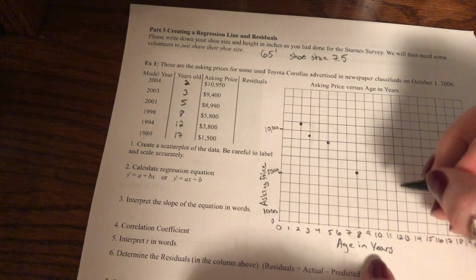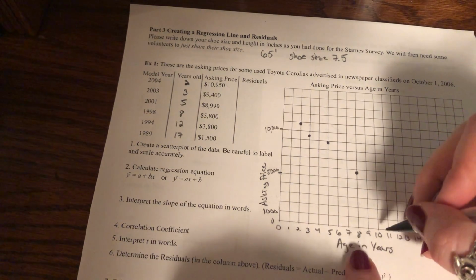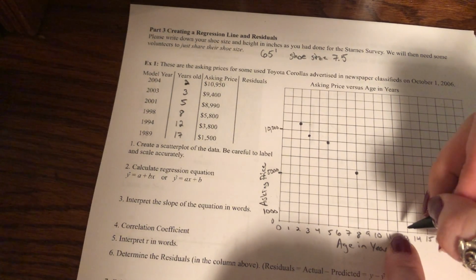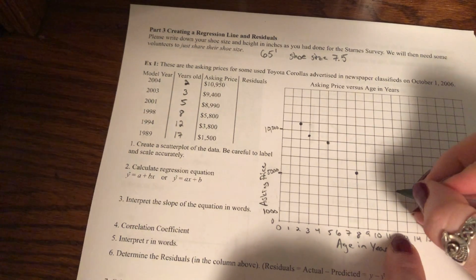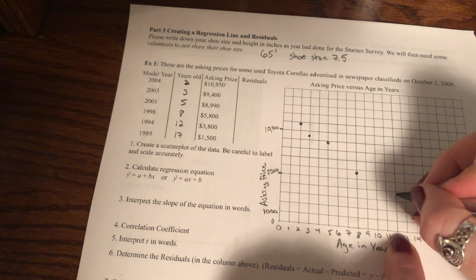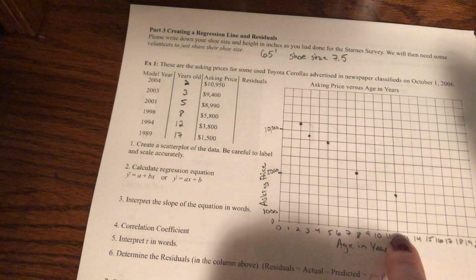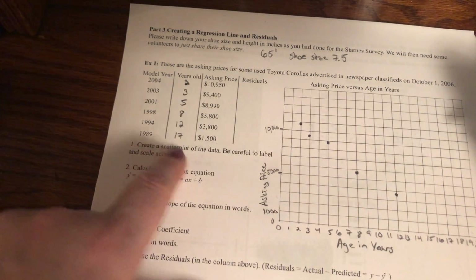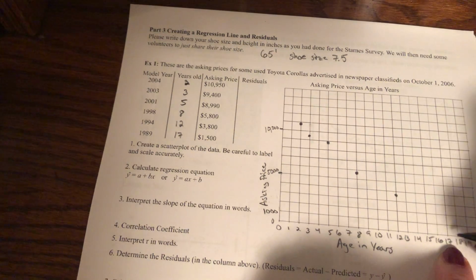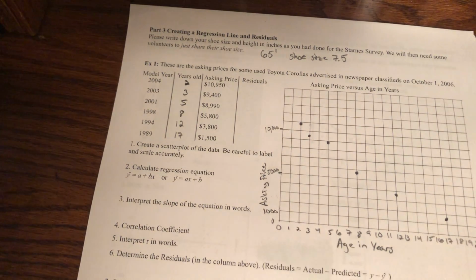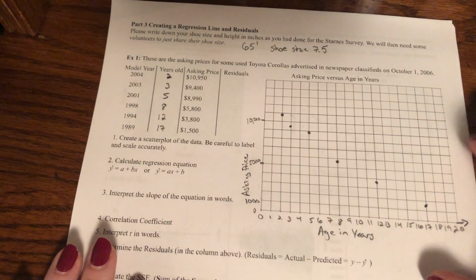And then in 1994, that was 12 years and just shy of the 4,000 mark by about $200 also. So I'm going to space that about like I did this one. And then 17 years, that's 1,500, which makes it exactly halfway between the 1,000 and the 2,000. All right, so now I have my scatter plot.